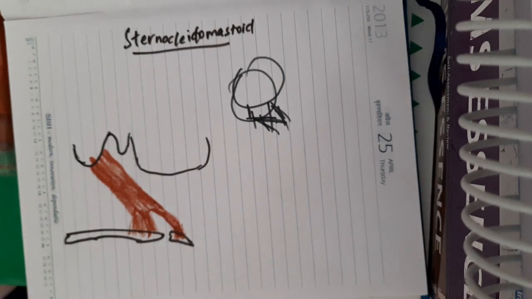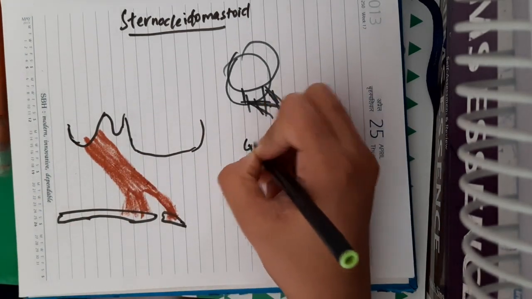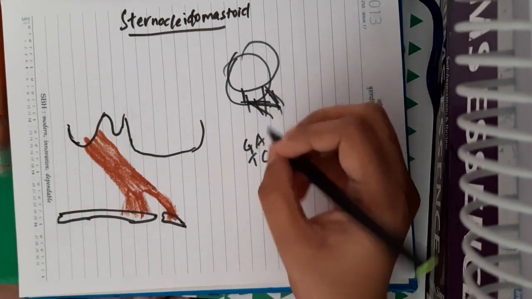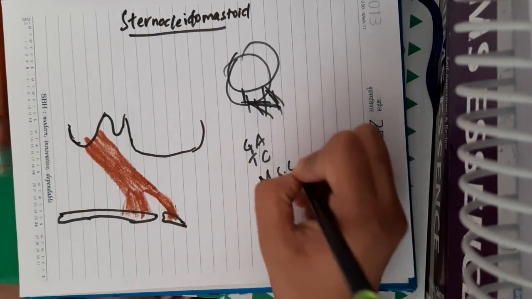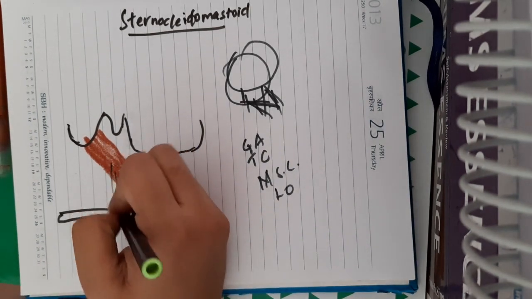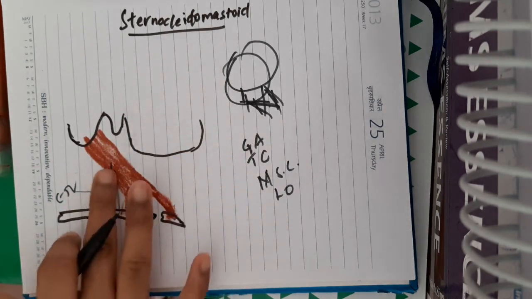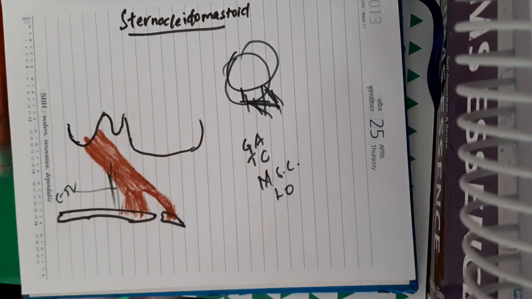So what are the relations of this sternocleidomastoid? It is related to skin, platysma, and in the skin we also have some cutaneous nerves which are present over the sternocleidomastoid, like the greater auricular nerve, transverse cervical nerve, medial supraclavicular nerve, and lesser occipital nerve. And you will also see the external jugular vein which runs over it. Okay, so these are the structures which you see about the sternocleidomastoid.